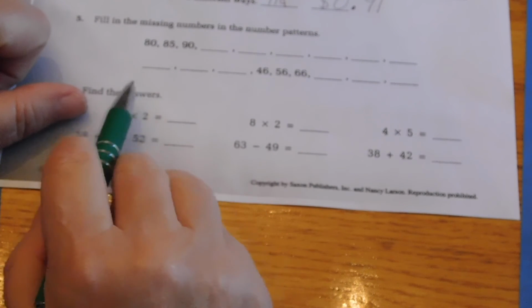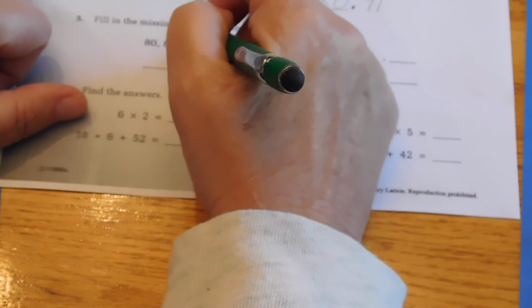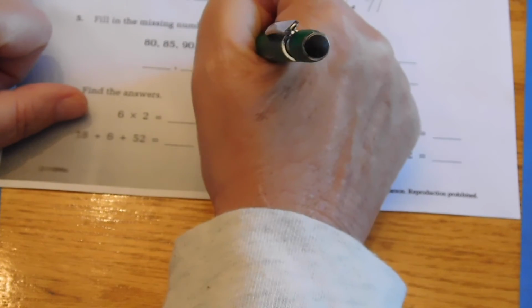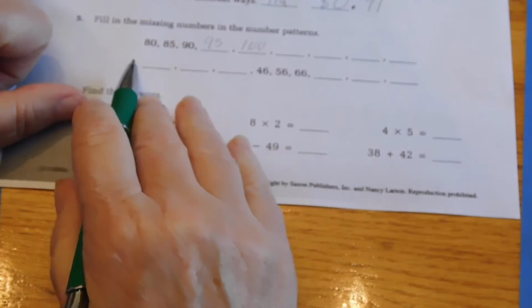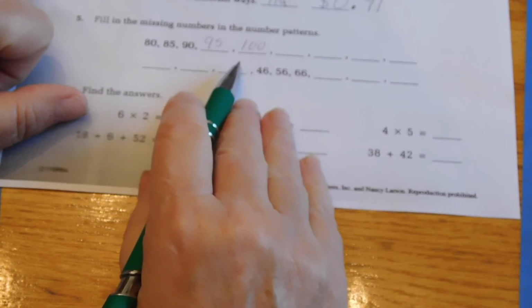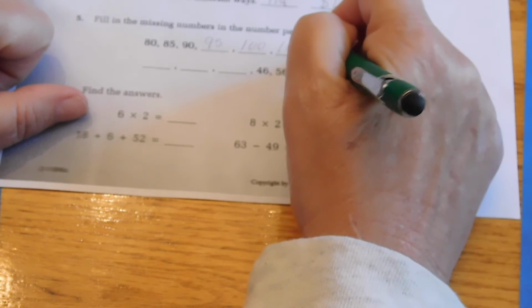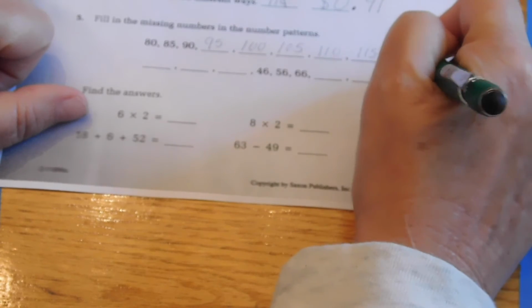So this one, it's kind of nice. It's counting by 5s, and we've been counting by 5s all year. But this is where it gets a little trickier. Counting up to 100 is easy, but then we've got to keep going past 100. So after 100 is 105, 110, 115, 120.